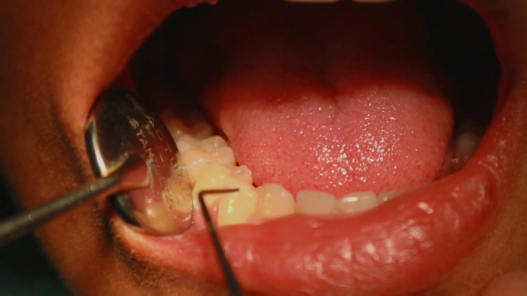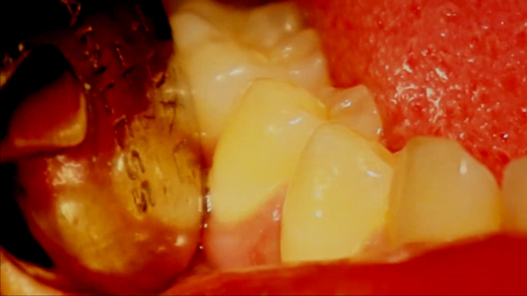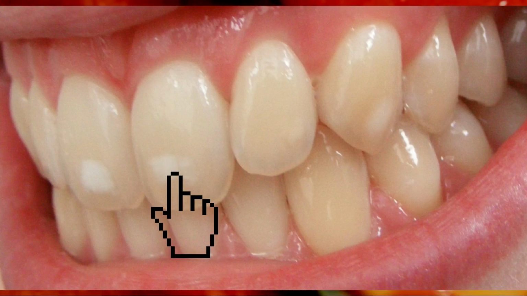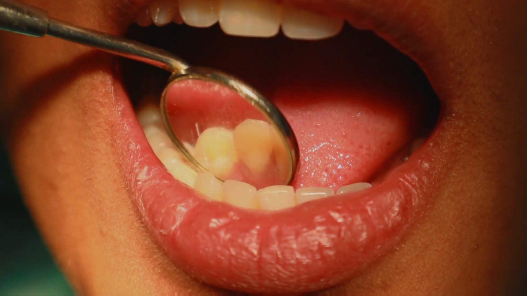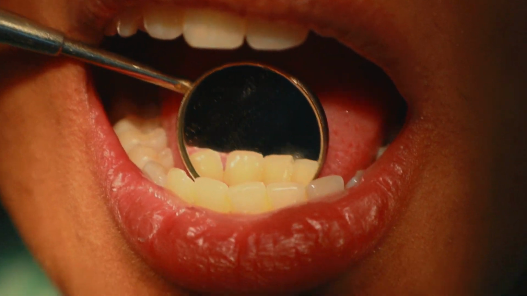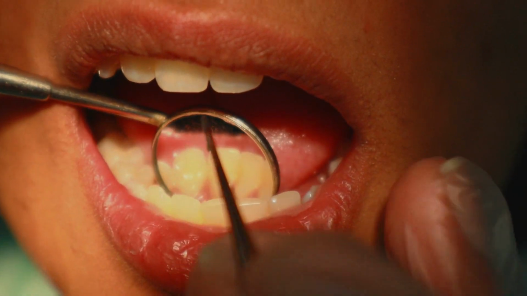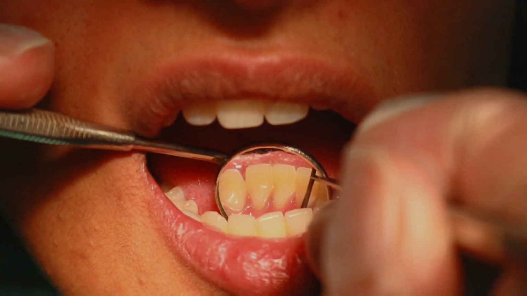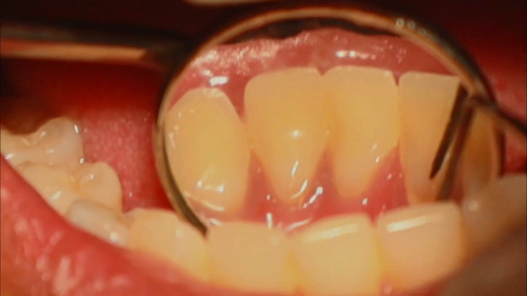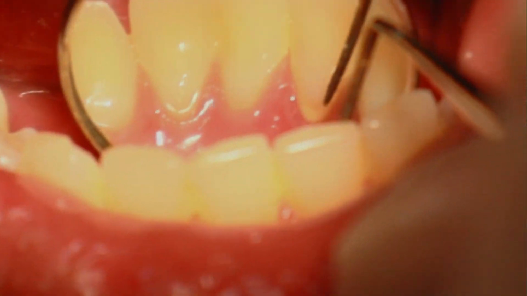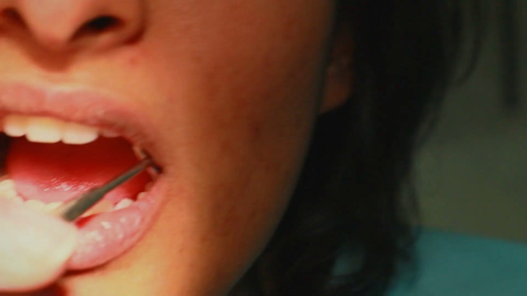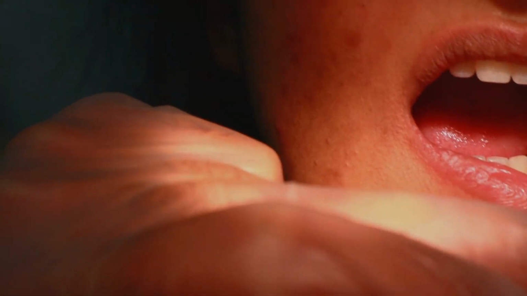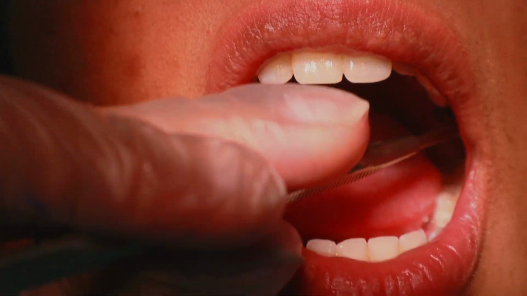So on 4-4 right here, there's a little white spot, and that is actually just fluorosis. It's caused by fluoride ions, and it's perfectly normal and healthy in your teeth. It's just caused by too much fluoride ions. It could be in the water, in the toothpaste, and whatever. I see a bit of calculus here, between these teeth and back here. You can see it in the mirror, on the lingual surface of 3-1. I don't see any problems there.